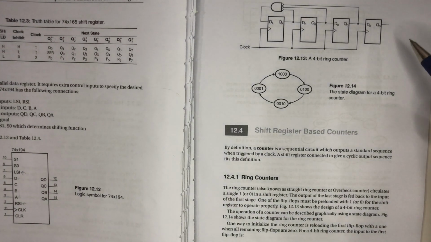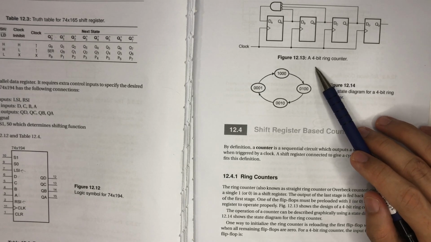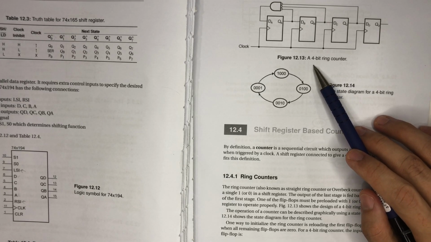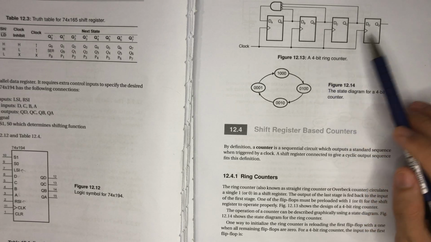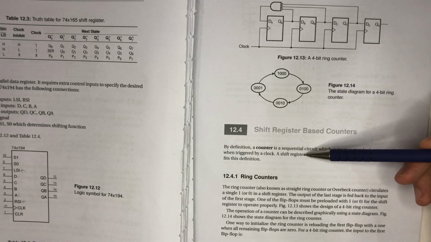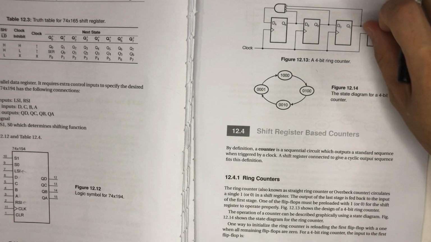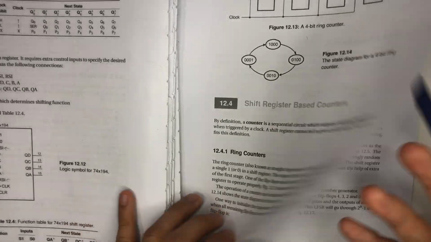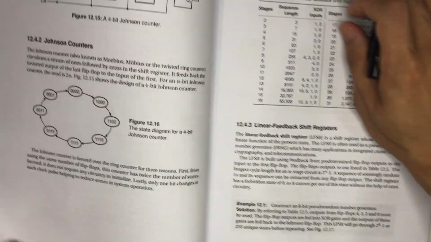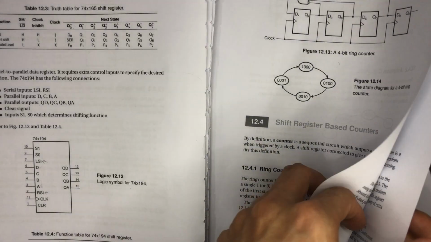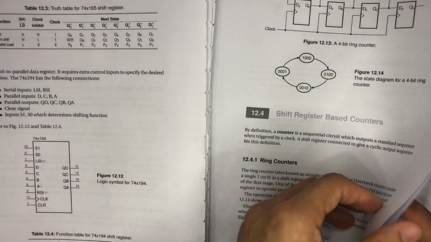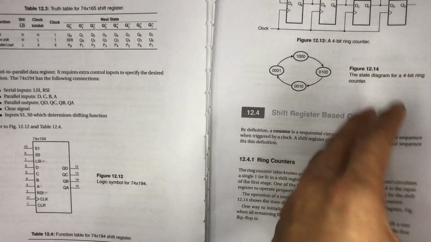This is an example of a 4-bit ring counter, which will be covered in the next lecture. So we will finish this chapter on registers, Johnson counter and the remaining part, 2.4, in the next lecture.